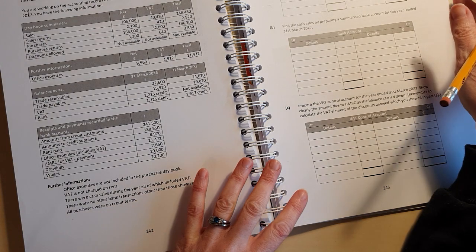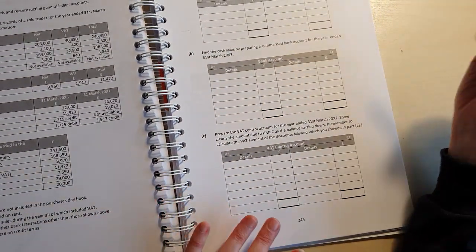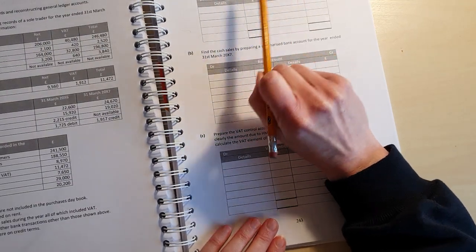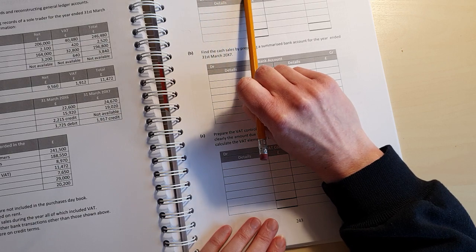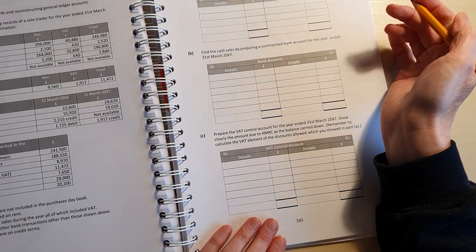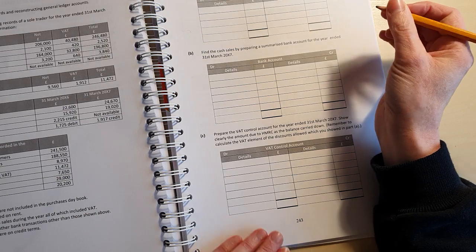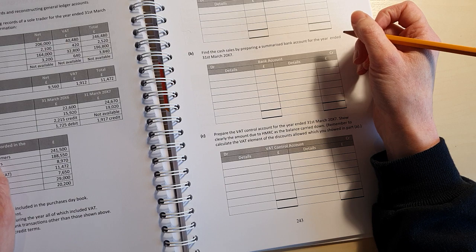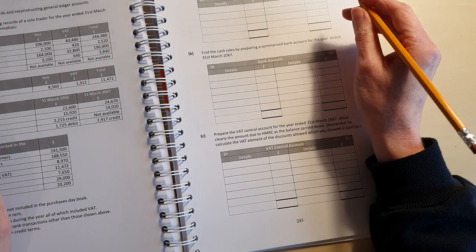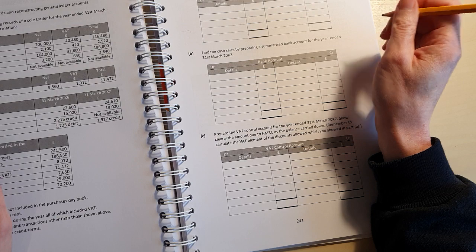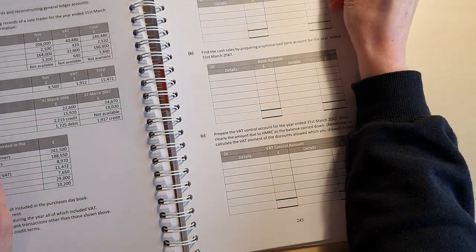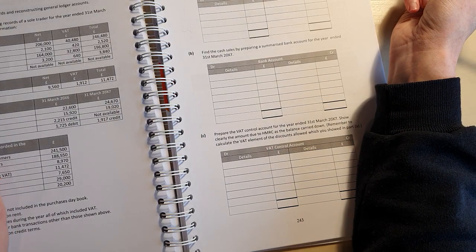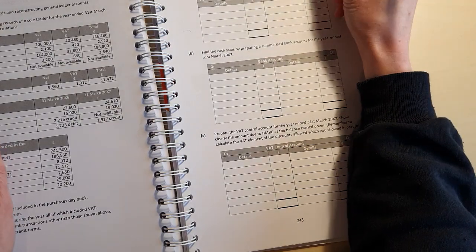Okay. Find the missing discounts figure by preparing the sales ledger control account for the year ended the 31st of March 2017. It's a sales ledger control account. I hate this. The sales ledger, this is customers, which is trade receivables.